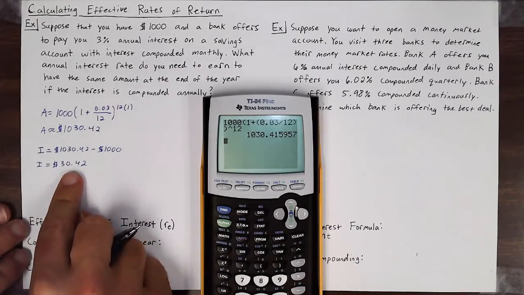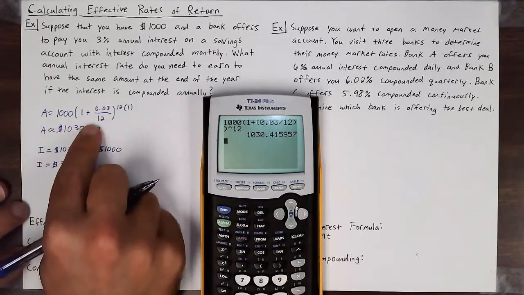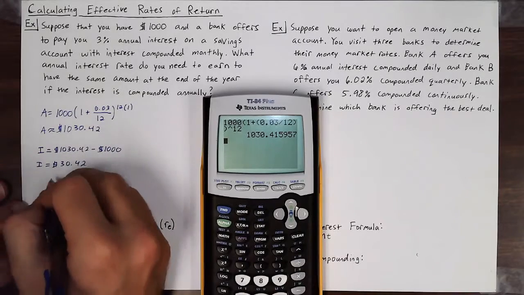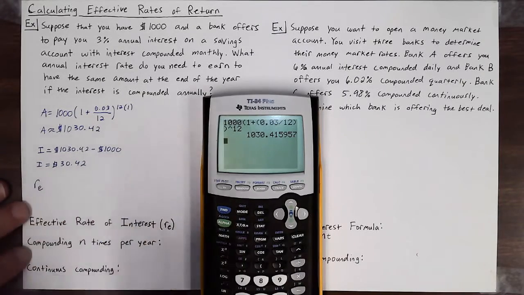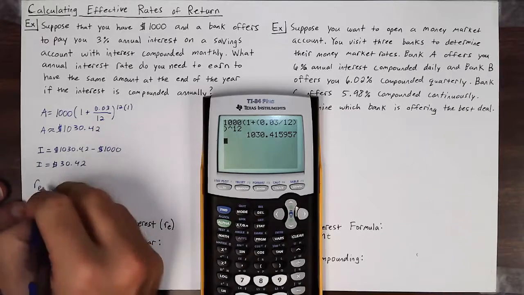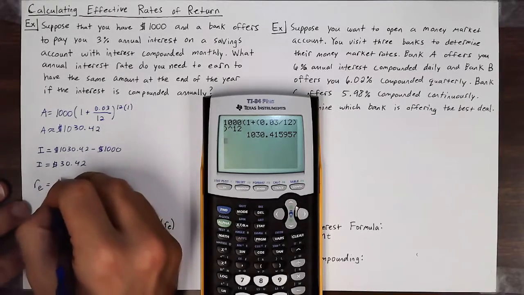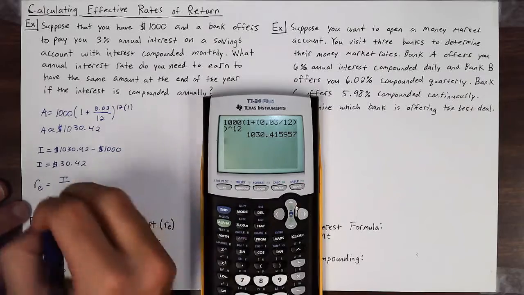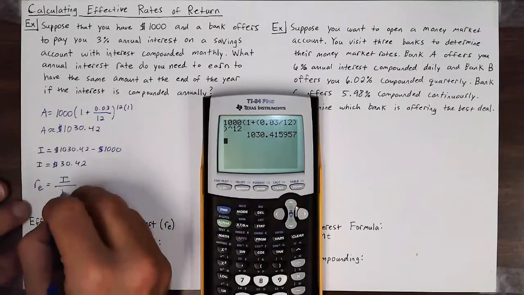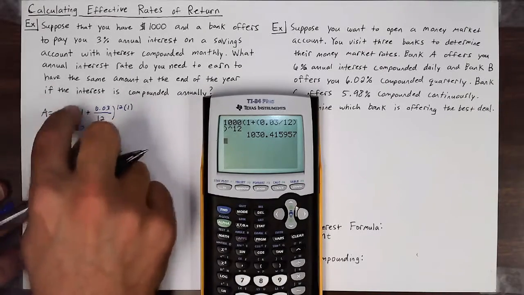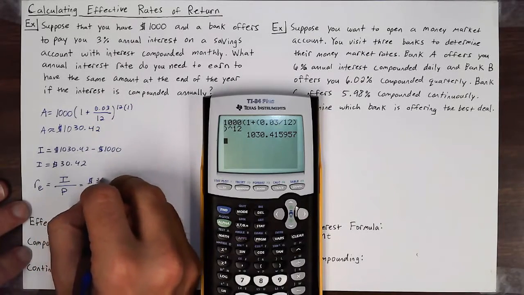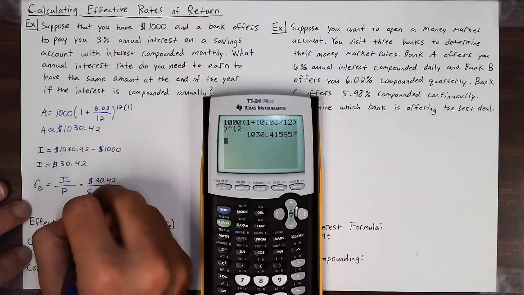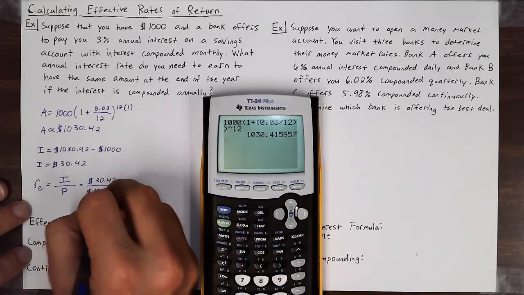If I want to calculate what percentage of the original amount was added on to it, to find that effective rate of interest, as we call it, we take the interest amount and divide it by our principal. Our principal in this case was $1,000, what we started with. So we'll take $30.42 divided by $1,000.